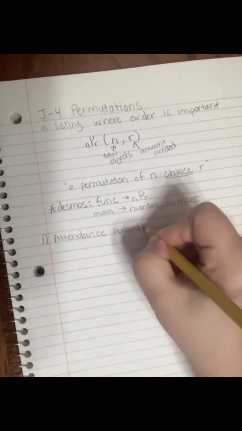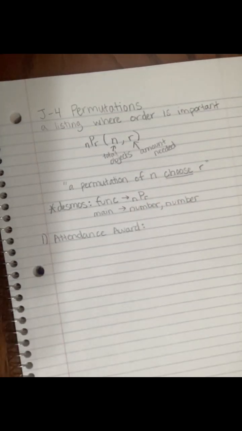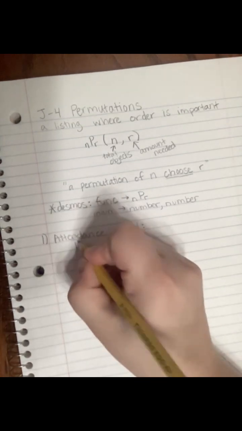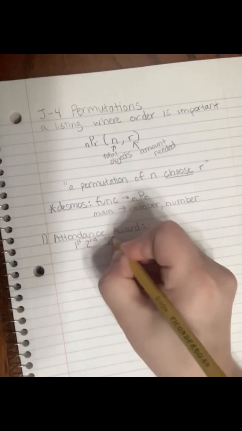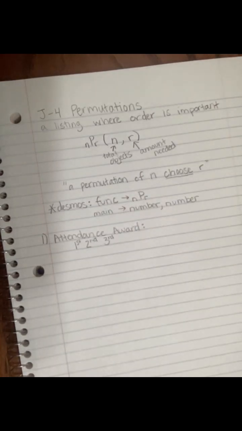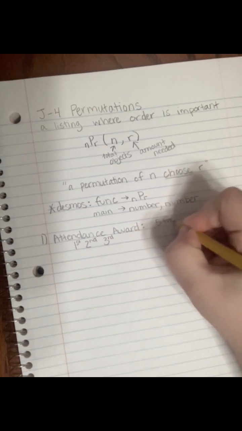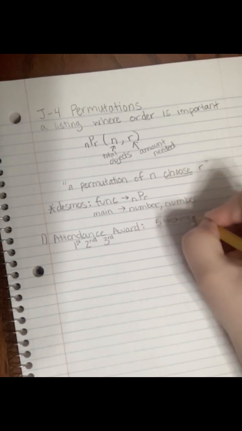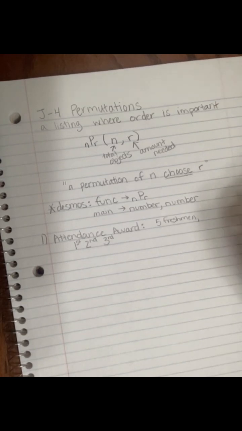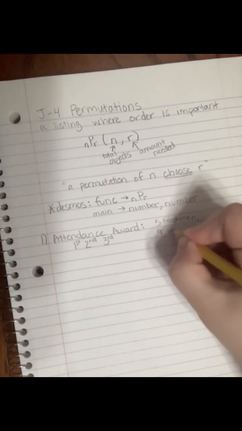We did one with the no phone February, right? Okay, where we did awards. We're going to give awards to first, second, and third place. Now when we get awards, it matters who's first, who's second, and who's third, especially if the prizes are different. Okay, so as we take a look at this, we're going to say that there were 5 freshmen who earned the award and are in the drawing. I'm going to say that there are 9 sophomores.